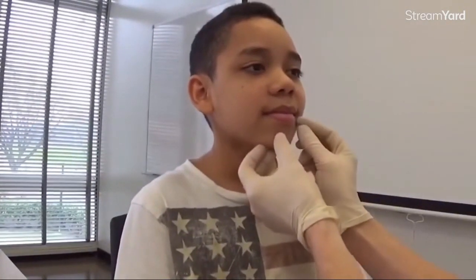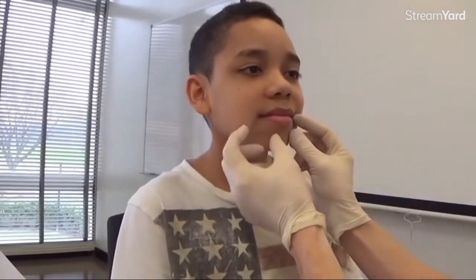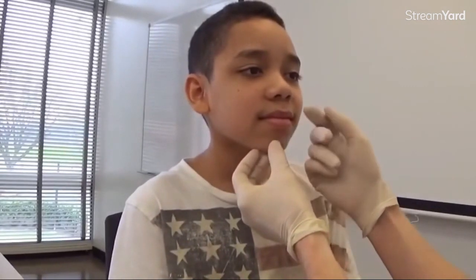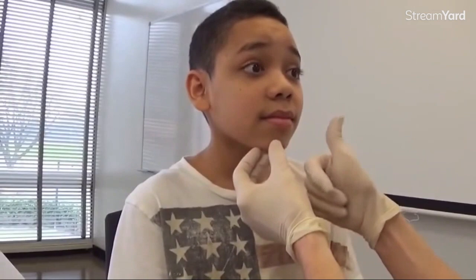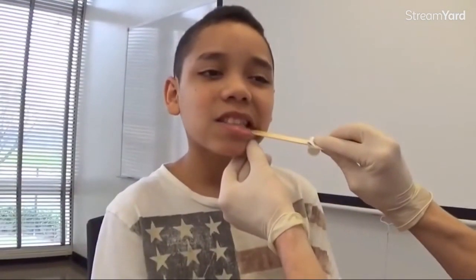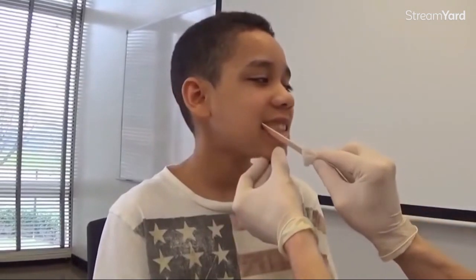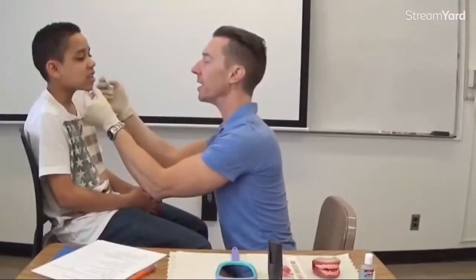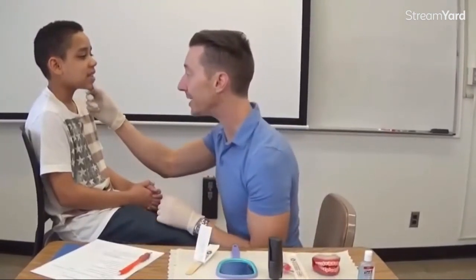The first thing we're going to look at, Jeremiah, is just the symmetry of your face. And I'm noticing that your facial structures look nice and symmetrical. Your lips are nice and symmetrical. Everything's moving at a nice, even and symmetrical pace, so I'm not seeing any neurological problems. Good. His molars are aligned. Good. I'm not seeing an overbite or an underbite. It's looking really nice. I'm seeing that Jeremiah has all of his teeth right now.